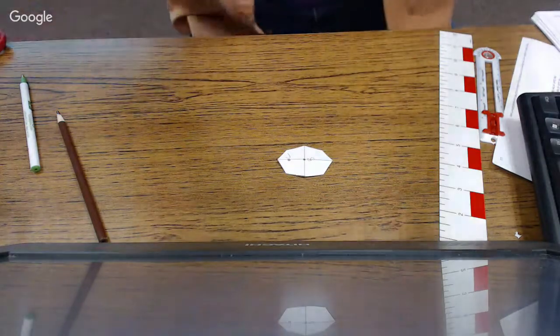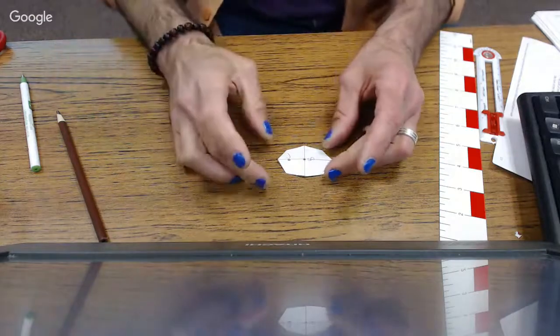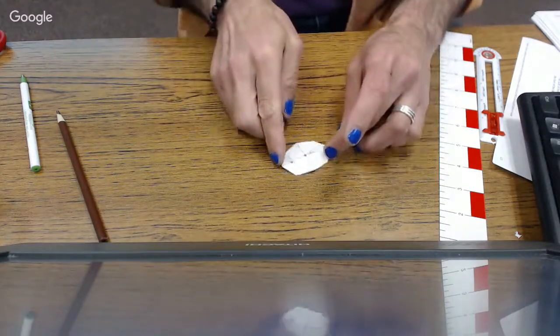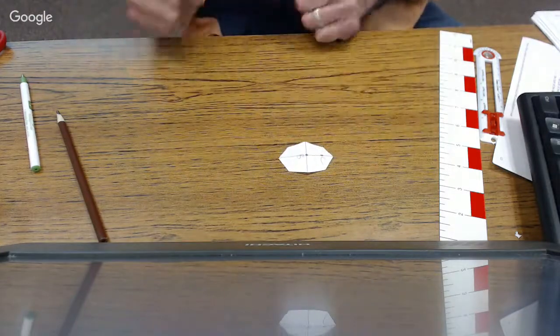And this kind of symmetry is also called point symmetry because we have 180-degree symmetry. So if we rotate it 180 degrees, it's the same shape.